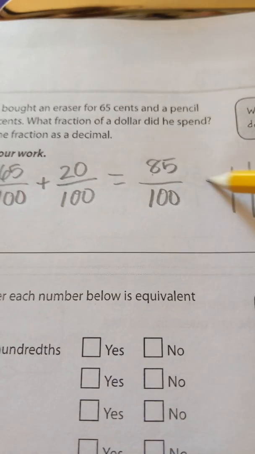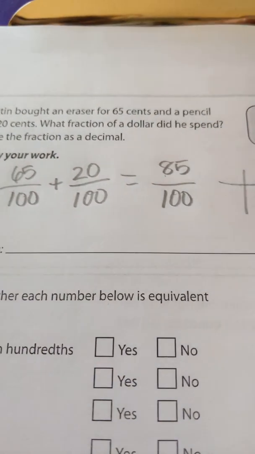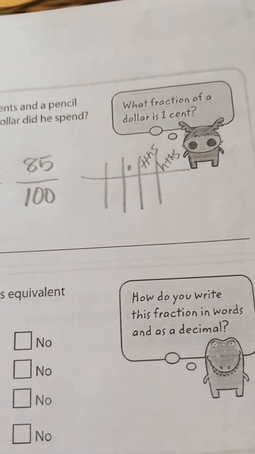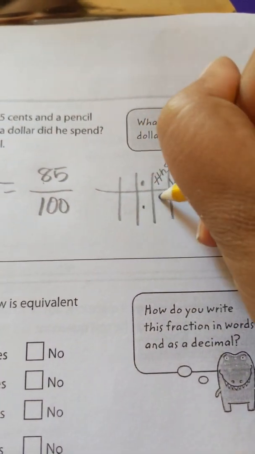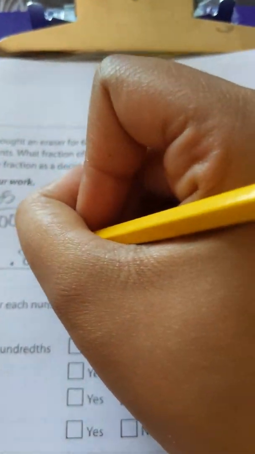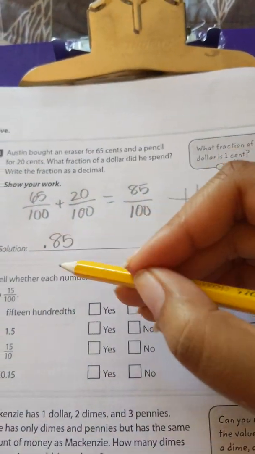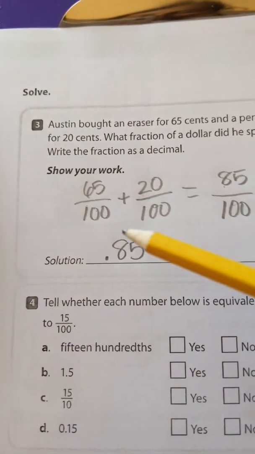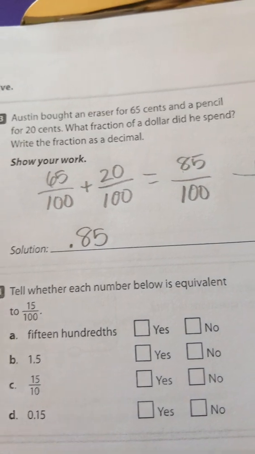If I make my chart, tenths, hundredths, and put it in. Oh, look at that. As a decimal, that looks familiar. That's how we write money. So we spent 85 cents.